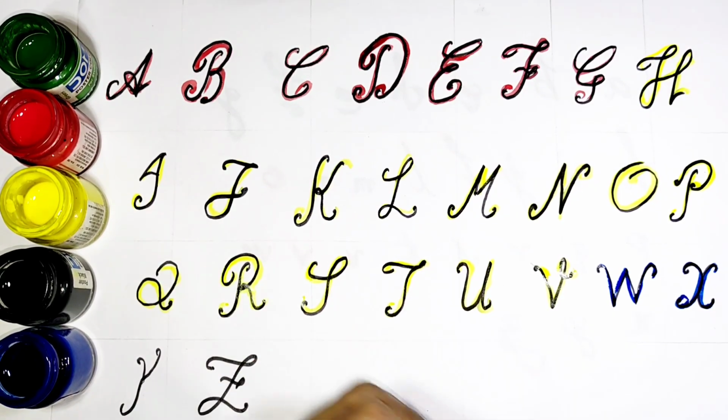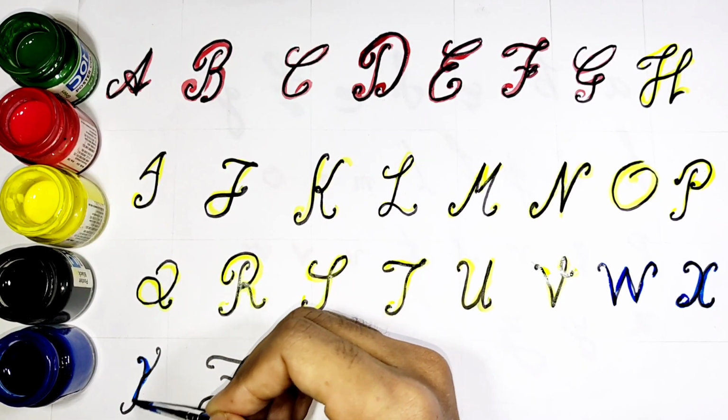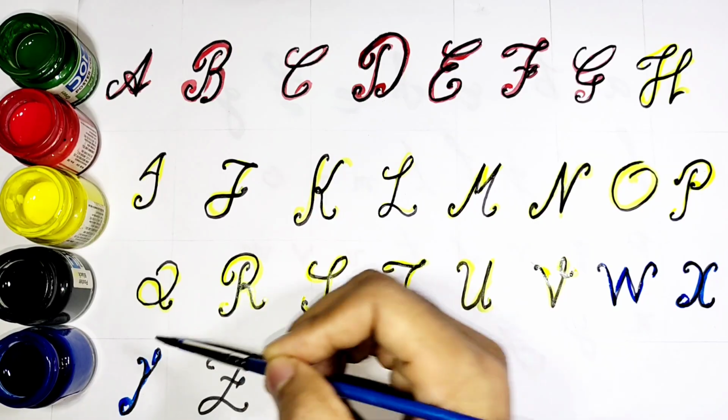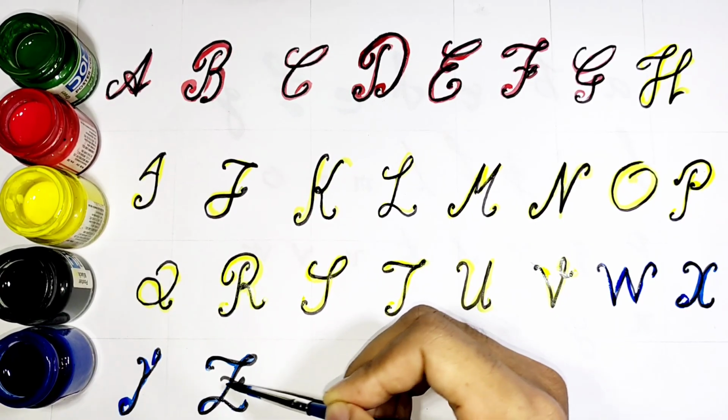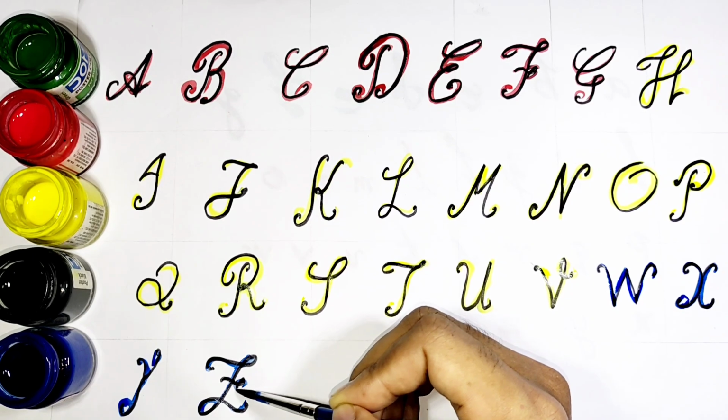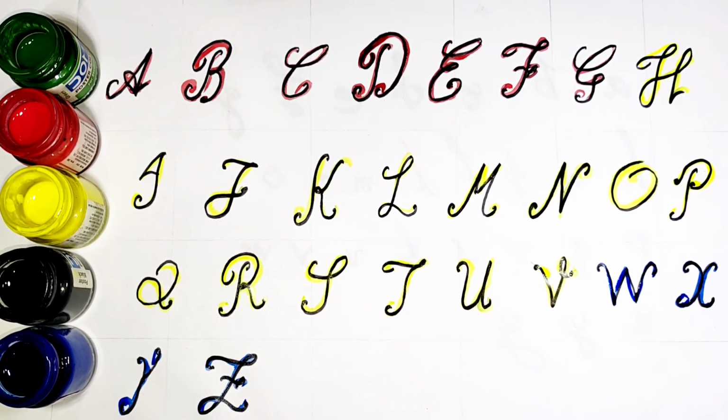Now we're coloring Y. Y for yolk. And the last one is Z. Z for zoo, Z for zebra. Today we draw and color alphabets A to Z.